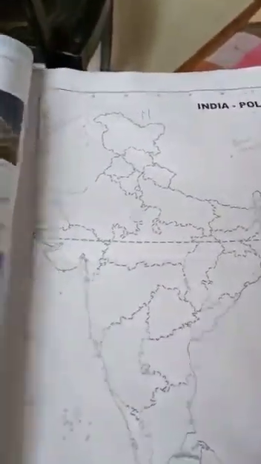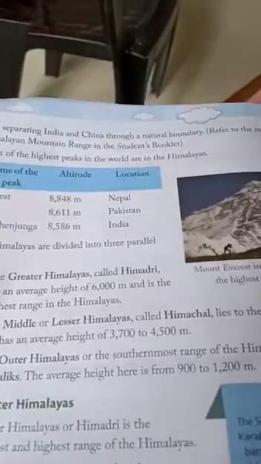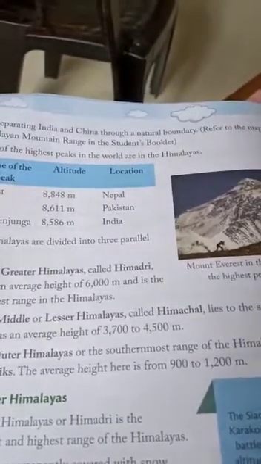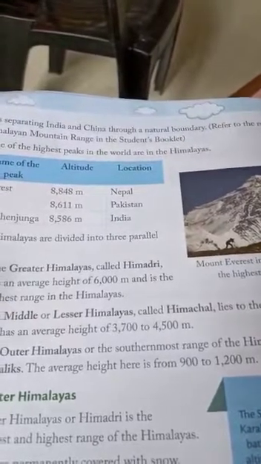Good morning, students. Today we are going to continue our fourth chapter of SST, the Northern Mountains and the Northern Plains. We have read about the Northern Mountains and the Himalayan Mountains. Now let us continue. The Himalayan Mountains separate India and China through a natural boundary. You can see that in our student booklets that we all have.